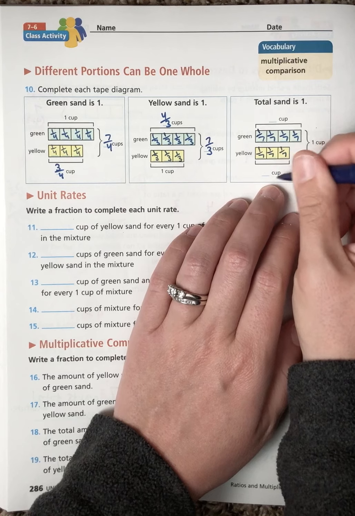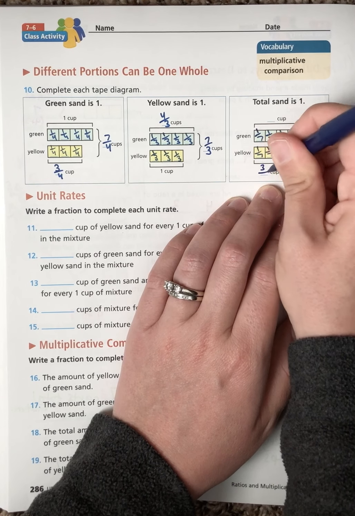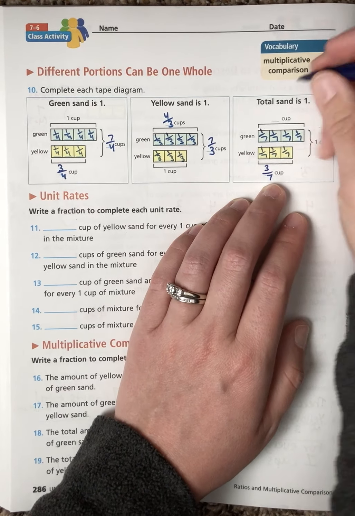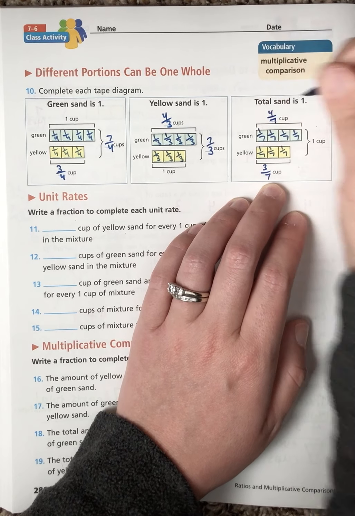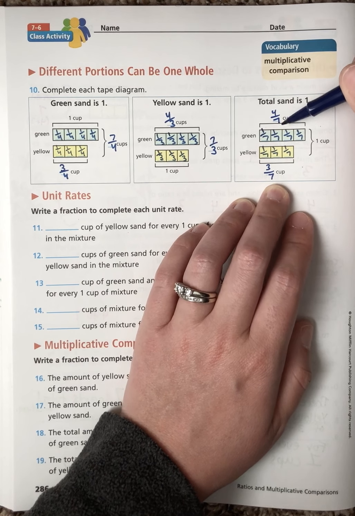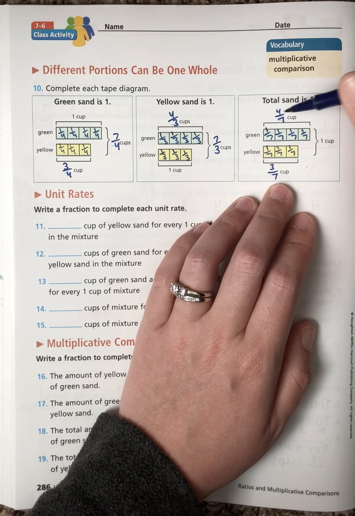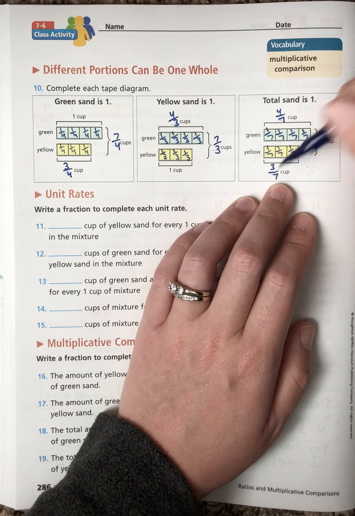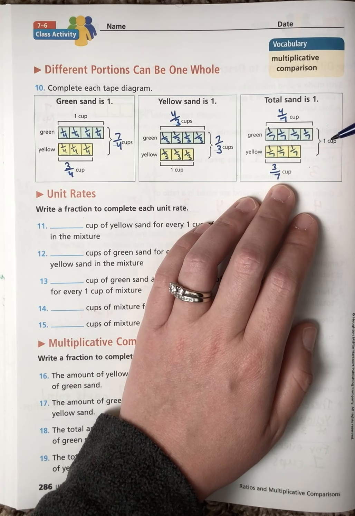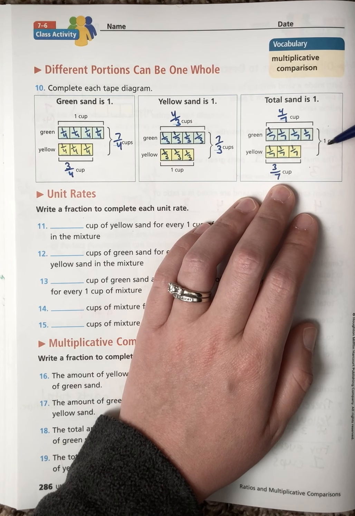Which means that for the yellow, all together, we have 3/7 of a cup. And the green altogether, we have 4/7 of a cup, which should make sense because if you put together yellow plus green, you'll get the total. And we know that 4/7 plus 3/7 equals 7/7, and 7/7 is a whole.